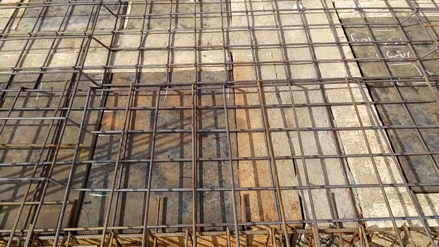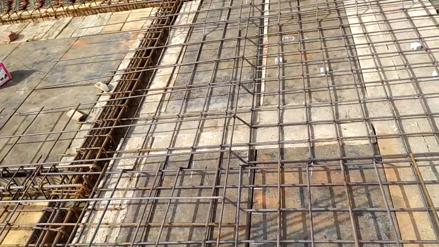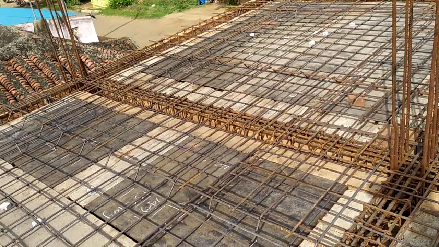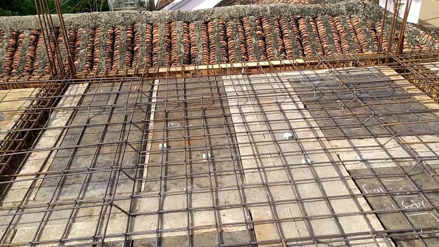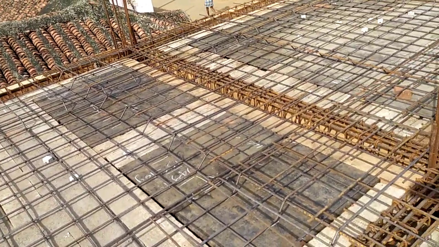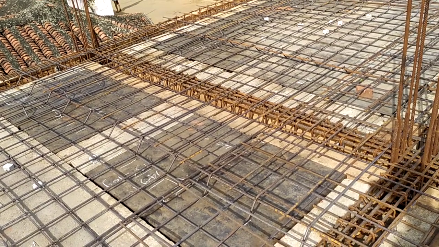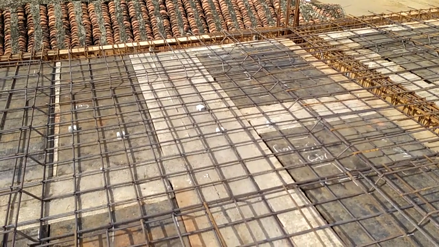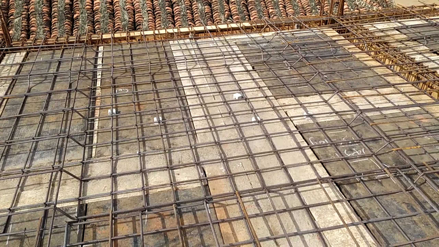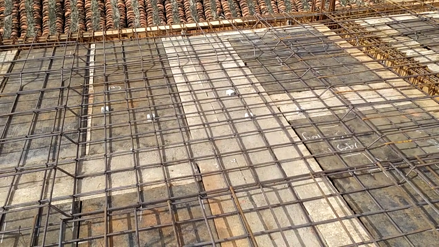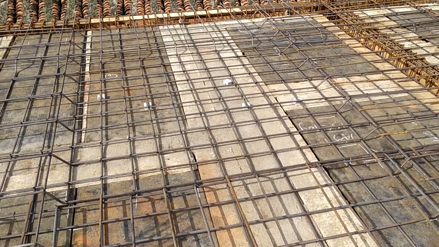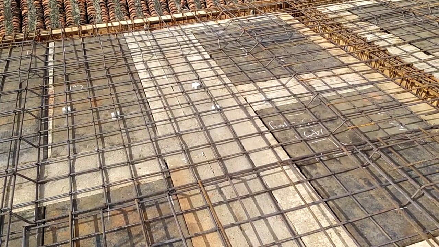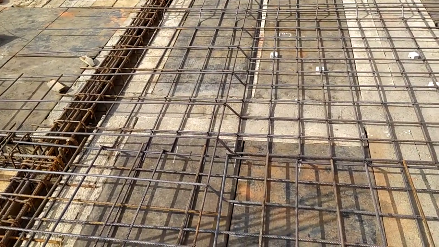Now we can see the slab we are going to discuss. This is the Lx direction and this is the Ly direction. The Lx direction center to center span is 3200 mm and the Ly direction center to center span is 3353 mm. How do we conclude whether our slab is one way or two way? With a simple calculation we can get the answer. If Ly by Lx is greater than 2, we consider it as one way. If Ly by Lx is less than 2, we consider it as two way.